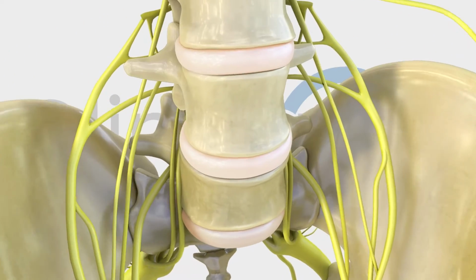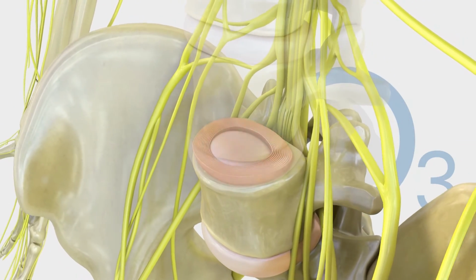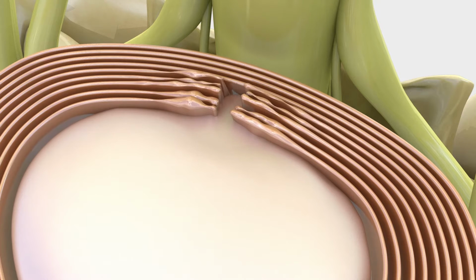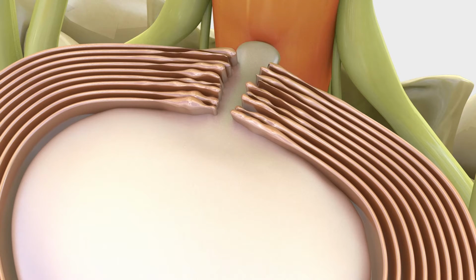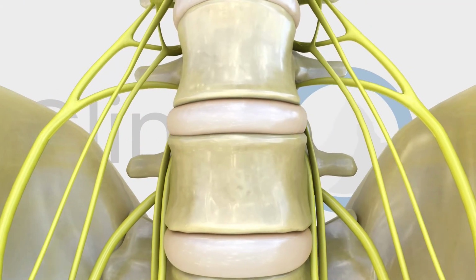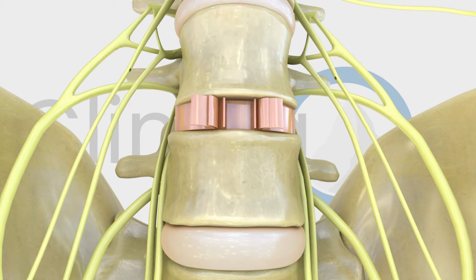A herniated disc occurs when the outer part of an intervertebral disc deteriorates and the inner part protrudes, compressing nearby nerves and thus causing pain. An intervertebral disc acts as a shock absorber between the vertebrae, allowing movement of the spine. The external part of the disc, the annulus fibrosus, contains the gelatinous inner part, the nucleus pulposus. Most herniated and protruding discs occur in the lower back or lumbar region.